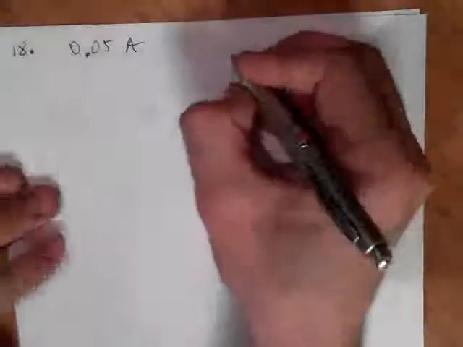Using which graduation of the multimeter can we measure 0.05 amperes current at the highest accuracy? Here you will get a test question. As you remember, the multimeter had its graduation.